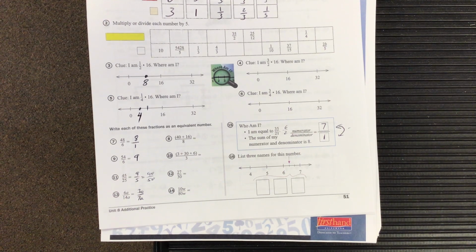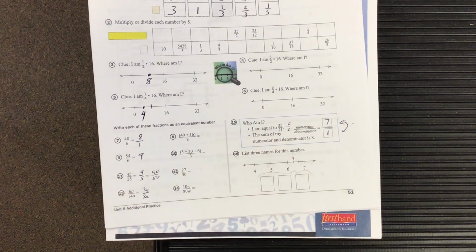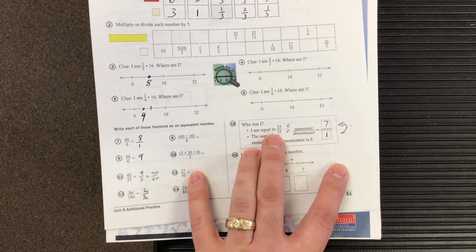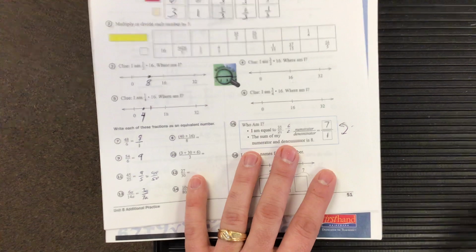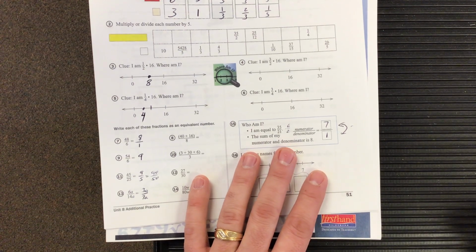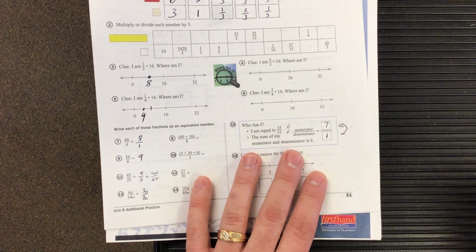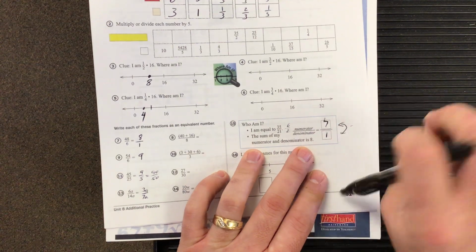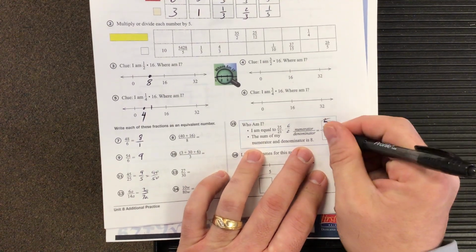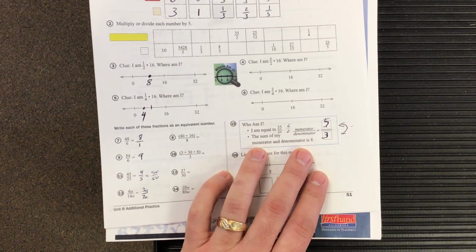Might as well keep going then. 4 over 4. No, that's 1. That would not be the same. So we tried 7, 1 didn't work. Tried 6, 2 didn't work. What's the next logical one to check? 4 and 2. That doesn't add up to 8. 5 and 3. 5 over 3. Woohoo! That was close. Top number did need to be bigger.